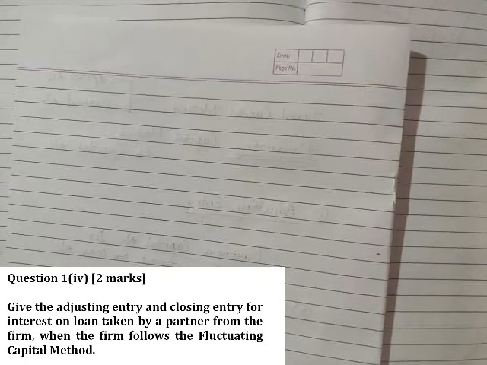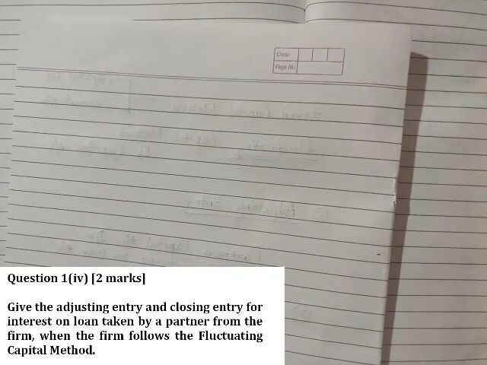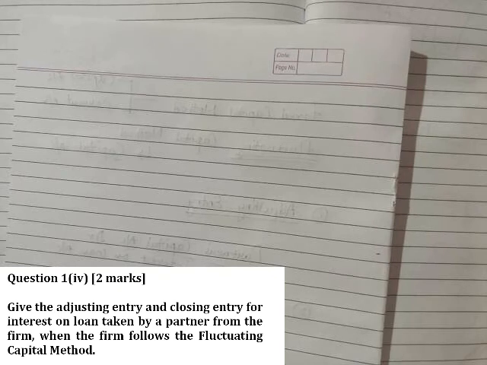In the 2018 ISC question paper, the first question had been asked for 2 marks. The question says: give the adjusting entry and closing entry for interest on loan taken by a partner from the firm when the firm follows the fluctuating capital method.